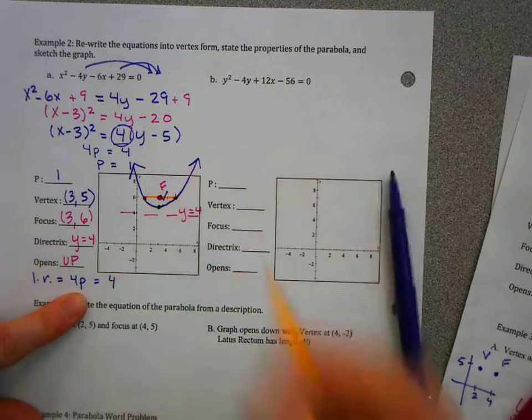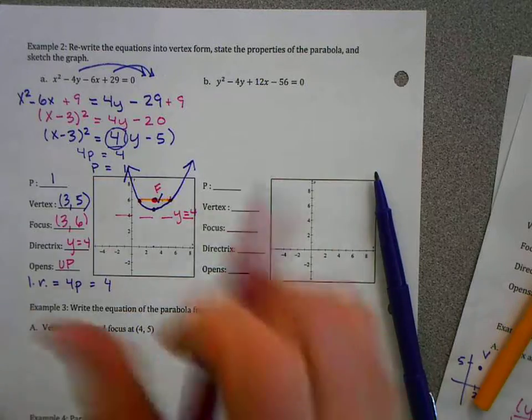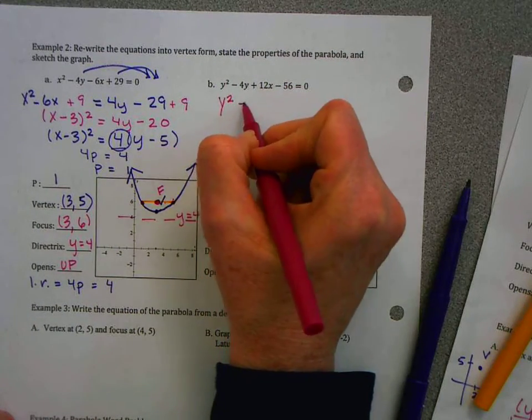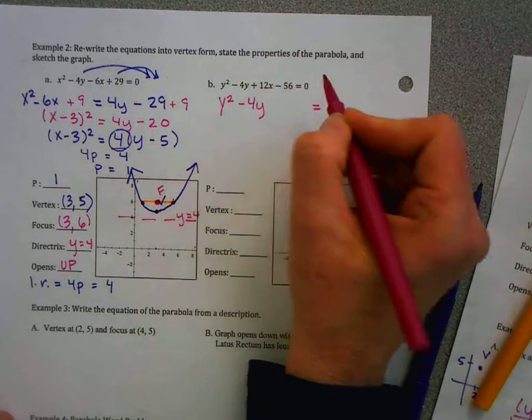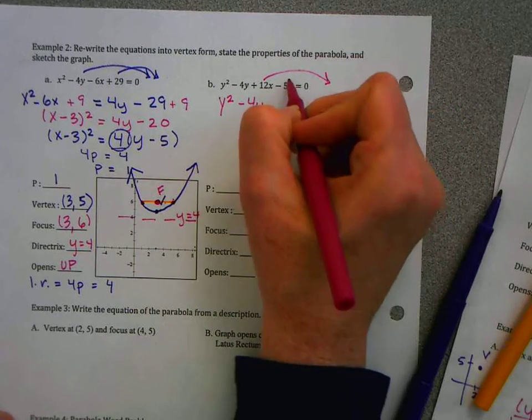Okay, let's do the next one. So we're going to keep the squared term on the left, y squared minus 4y. Those go on the left, everything else to the right. So that's going to be 12x will move over and be negative 12x. 56 will move over, we will add 56.